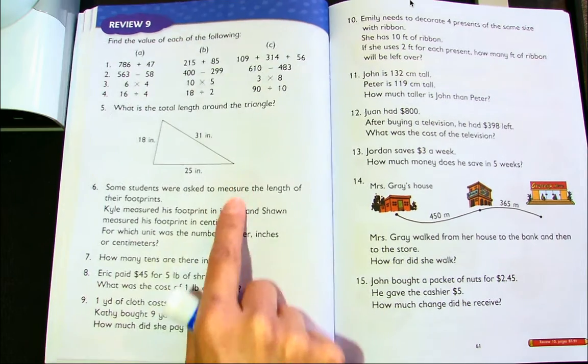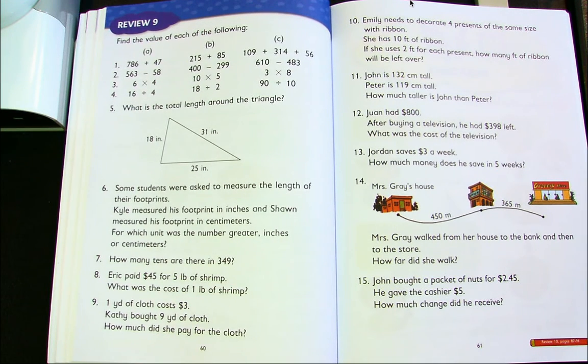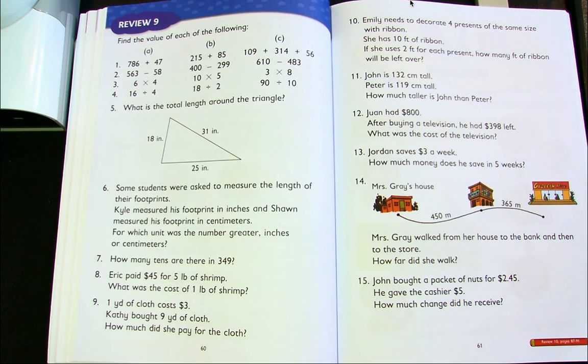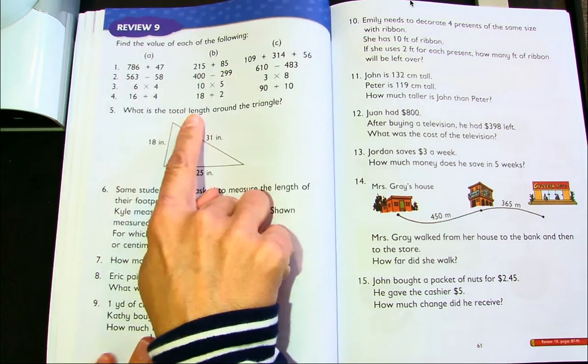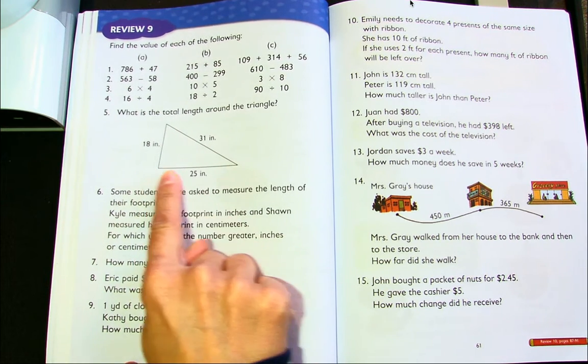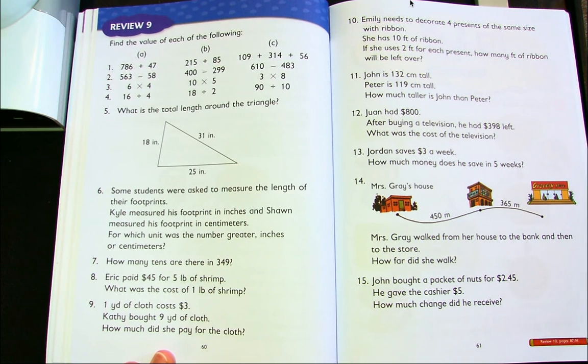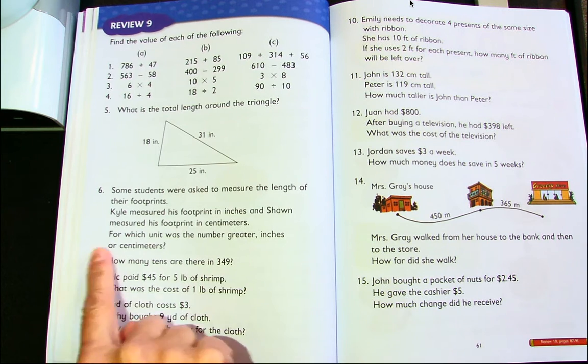All right, so let's look at a few of these together. For number 5, we have what is the total length around the triangle. And if we're trying to find the total length, are we going to add or subtract? Did you say add? Nice work. All right, let's take a look at number 6.